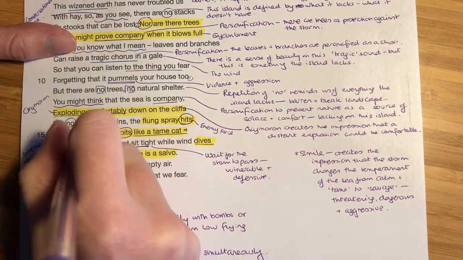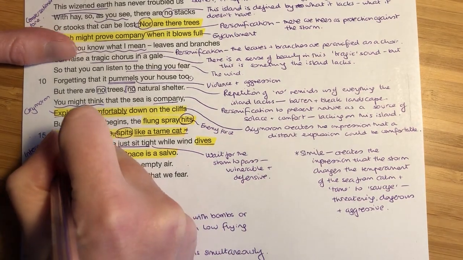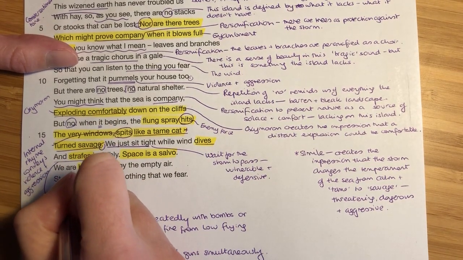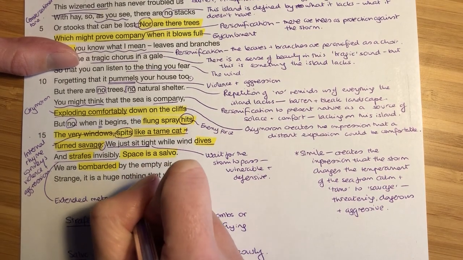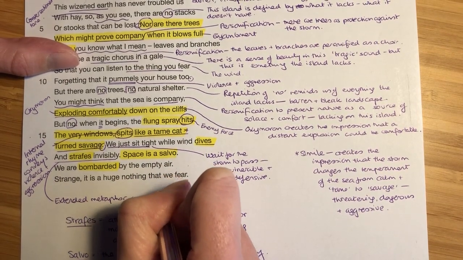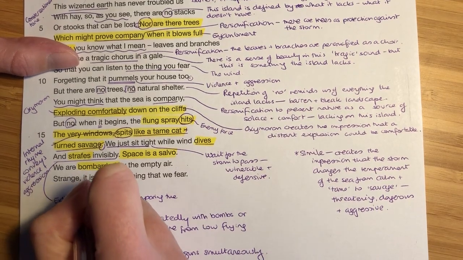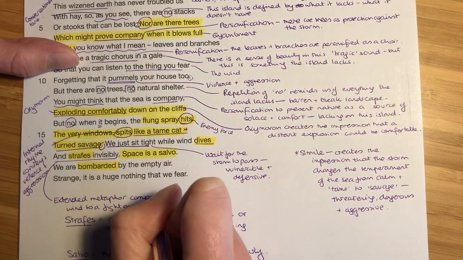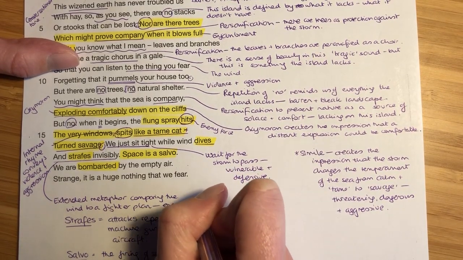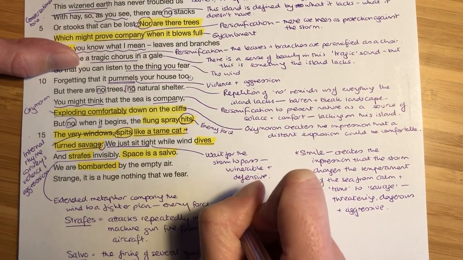So something that dives and strafes invisibly. This is the beginning of this extended metaphor, comparing the wind to a fighter plane, an enemy force attacking the island.